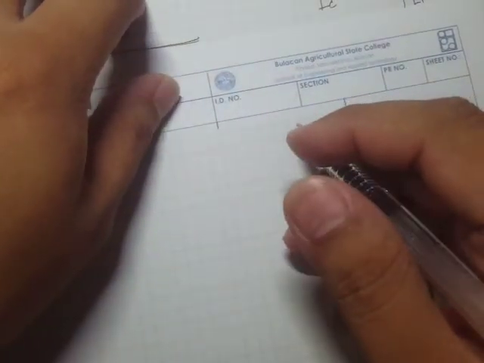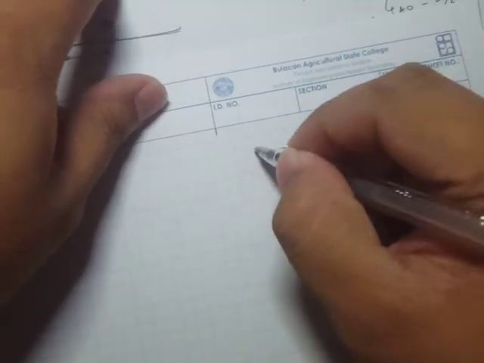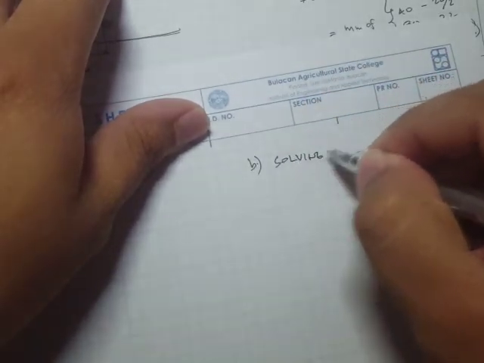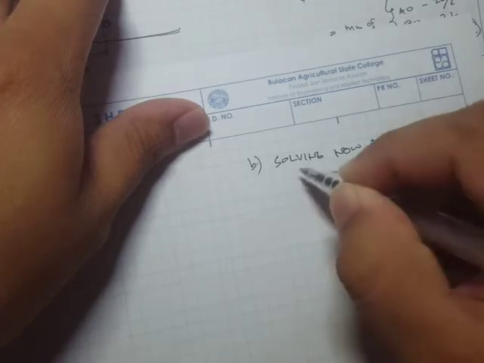Okay, so the next step is to solve for the bearing capacity. So this is B. Solving now for the bearing capacity.